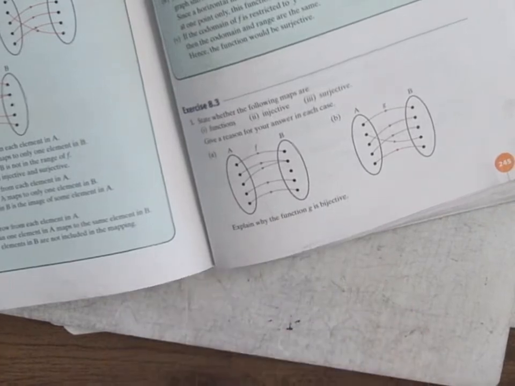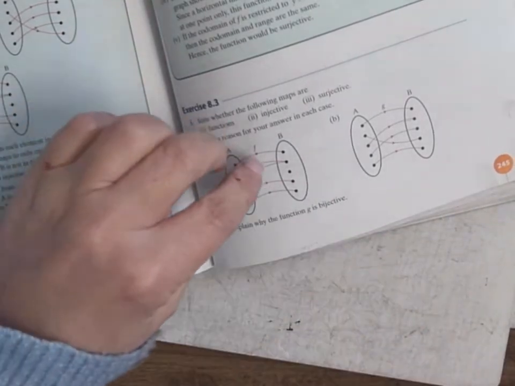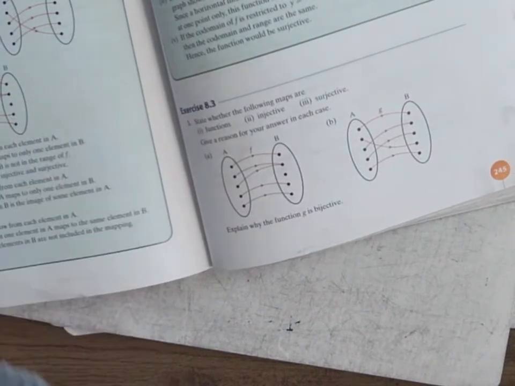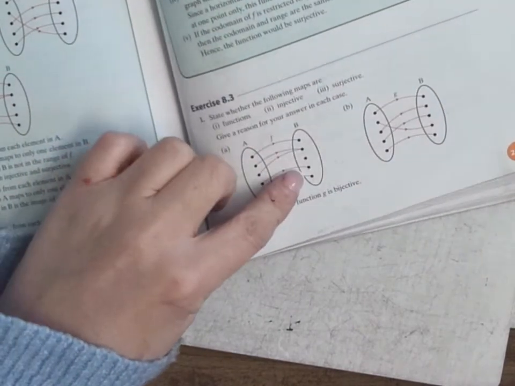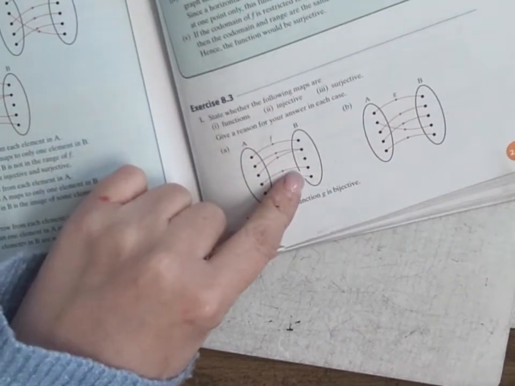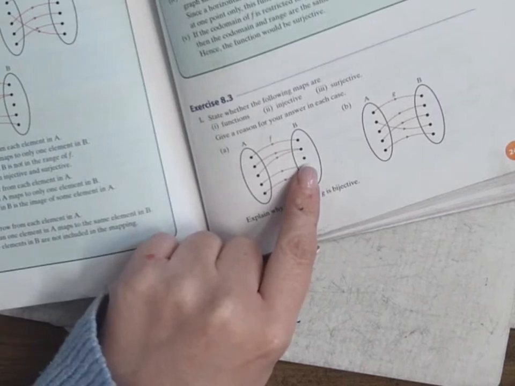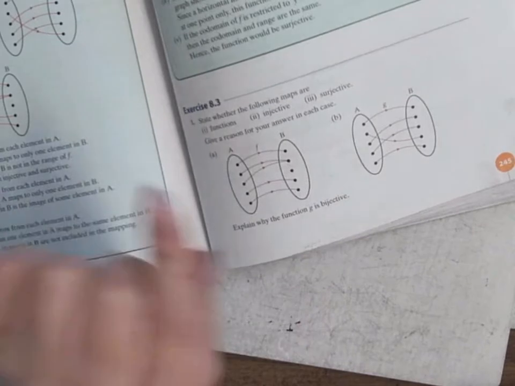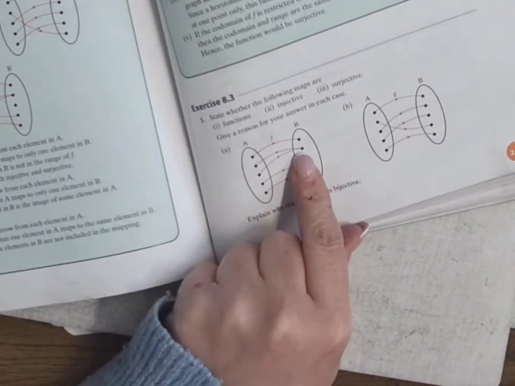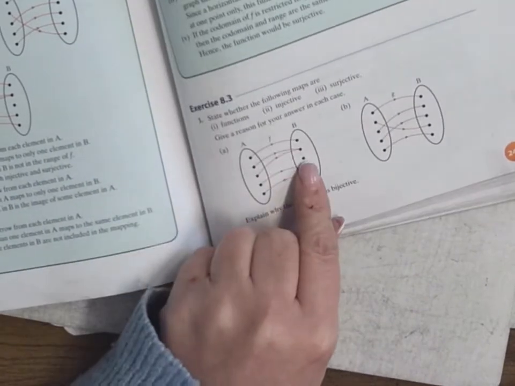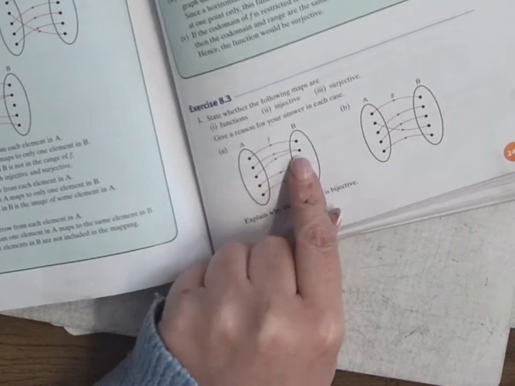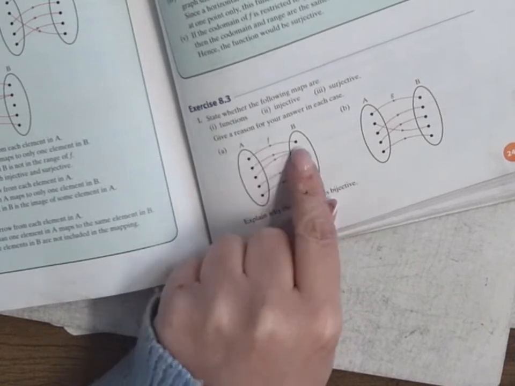Is it surjective? I've done that the wrong way around, have I? No, I haven't. Hang on a minute. Surjective is at least once. Right, so it's not surjective, and injective is at most one. The reason it's not injective is because of the single one, and the reason it's not surjective is because there's two coming into that one.